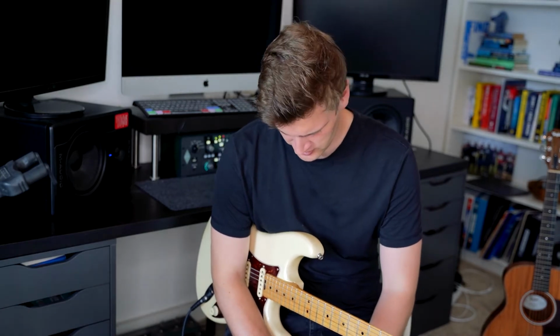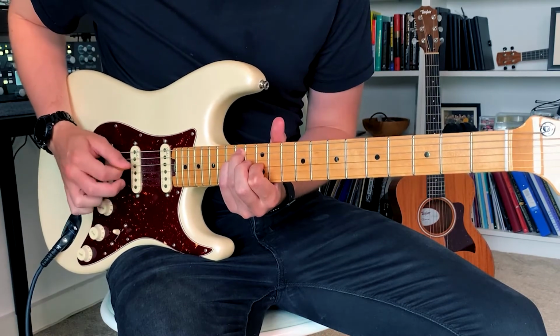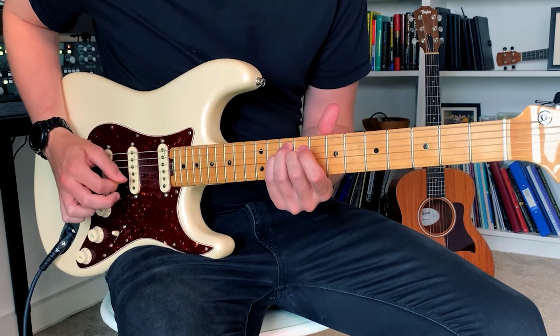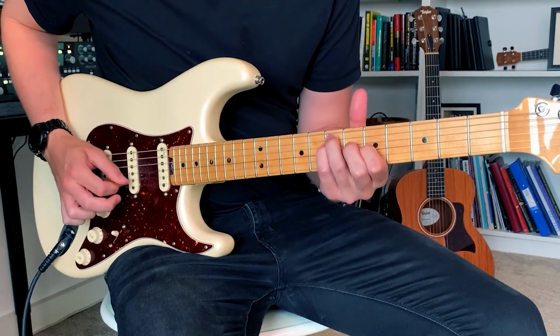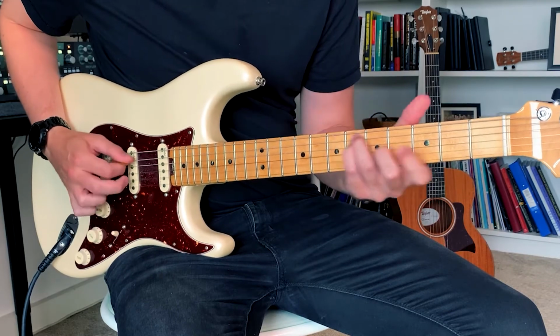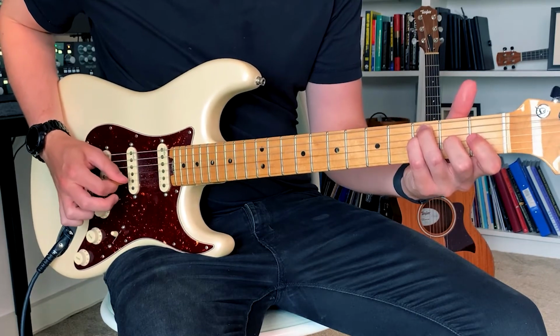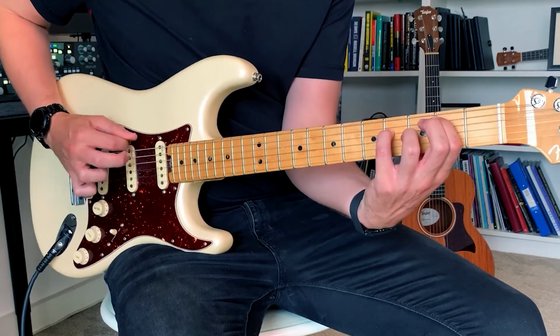So I'm just using a power chord voicing here to do this, but you could use any voicing that you wanted anywhere on the guitar. So for instance, I could take... Alright, cool. So that's an example of E minor, or the relative of G major.